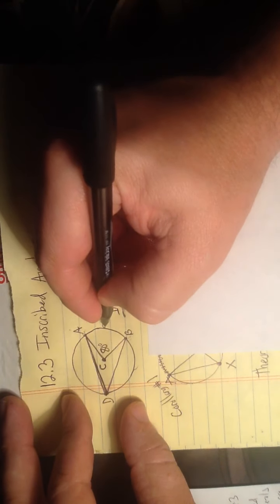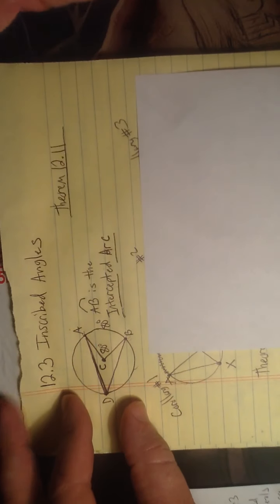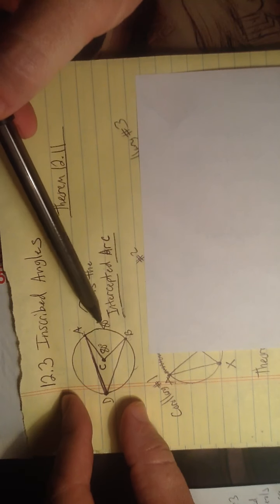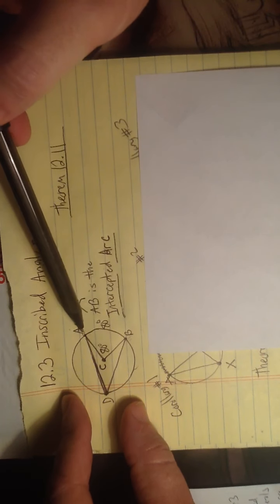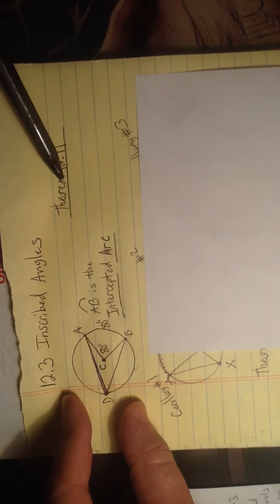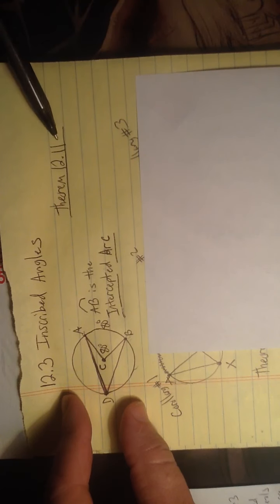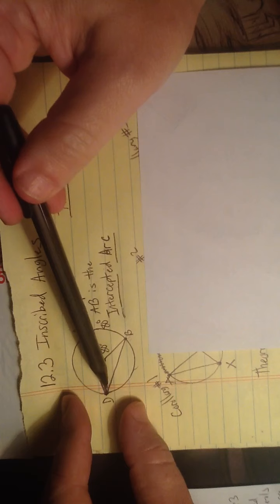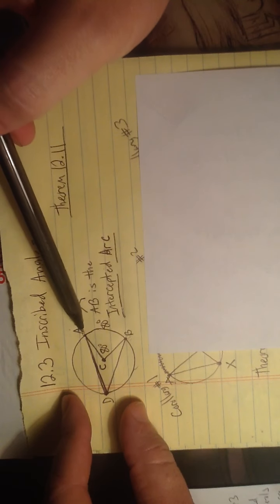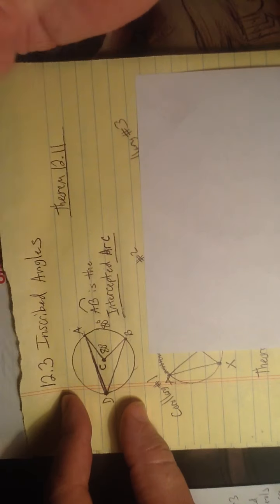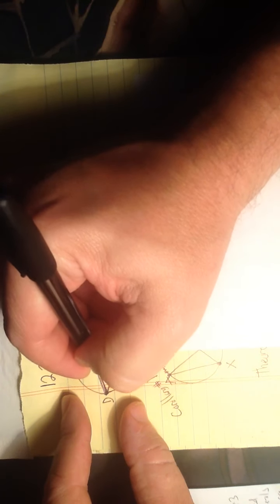So if it's 80 degrees, then this arc measure would be 80 degrees, because we learned a long time ago that the central angle and the arc measure are the same. But an inscribed angle, since you backed it up, according to theorem 12.11, becomes half of the arc measure. So now we know this angle measurement here would have to be 40 degrees. ADB is now a 40 degree angle.